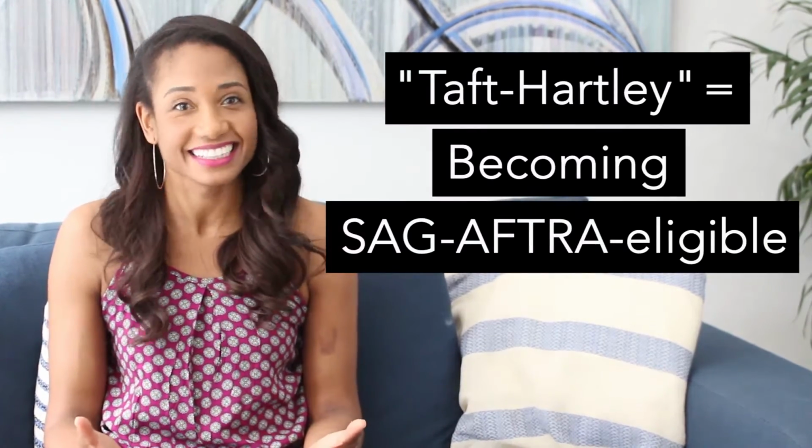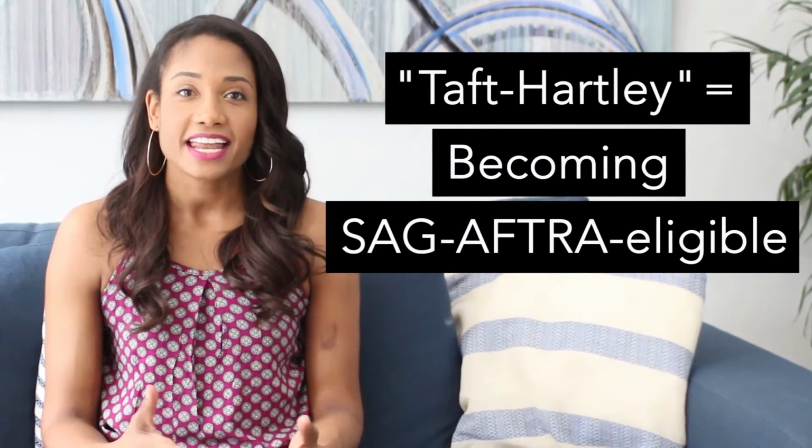Now, the third way is this mysterious Taft-Hartley. So what is a Taft-Hartley? Now, SAG-AFTRA has a rule, well, it's called the Taft-Hartley Act actually, and it allows producers of SAG productions to hire non-union actors to perform a role that they can't find a union actor to fill. So that actor needs to have a skill or a quality that is essential to that role, and they can't have been able to find a union actor to do that role.